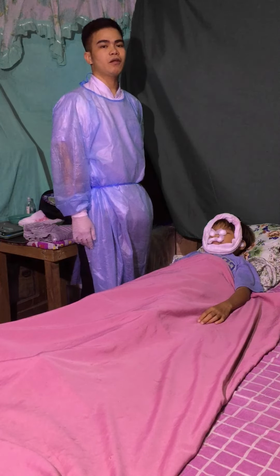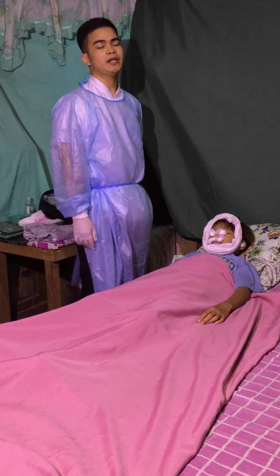Then, remove the patient's clothing carefully so as not to expose any body part.